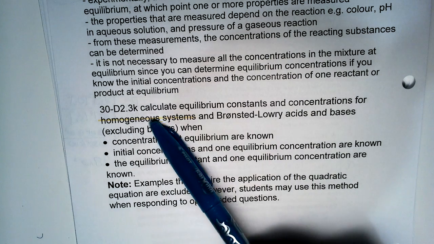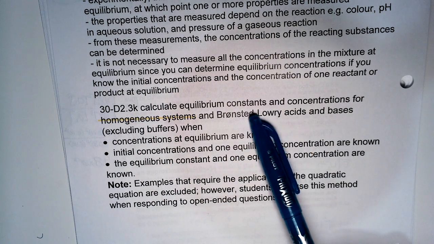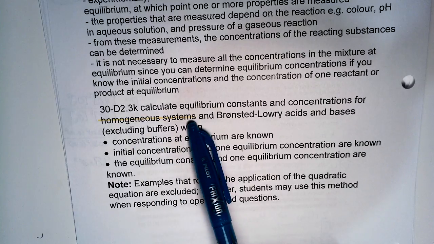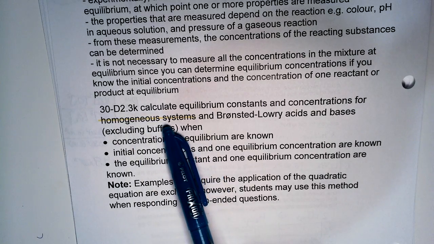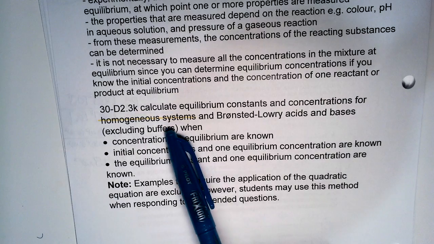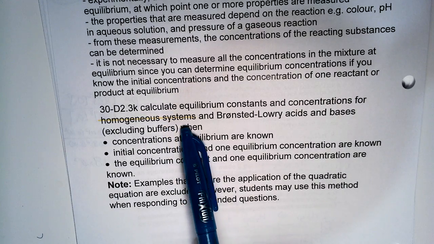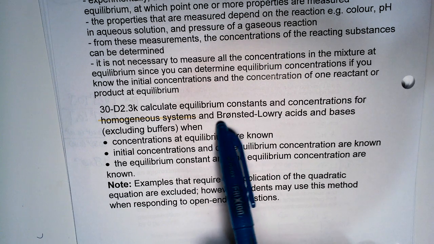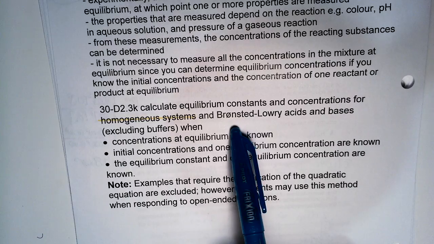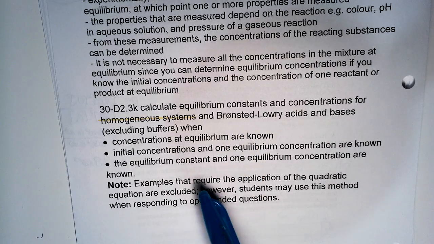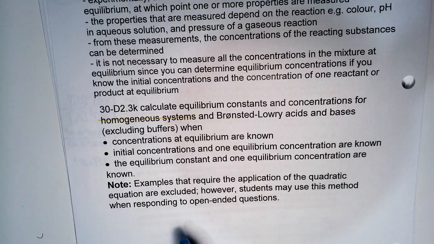Okay, the outcomes, so this is what it says I'm teaching you and what you have to calculate: calculate equilibrium constants and concentrations for homogeneous systems. Again, that means they're all in the gas state, or they're all in the aqueous state, all the same state. And as Brønsted-Lowry acids and bases, we'll worry about these in chapter 16. They're the same thing. Now we're just going to work with acids and bases.